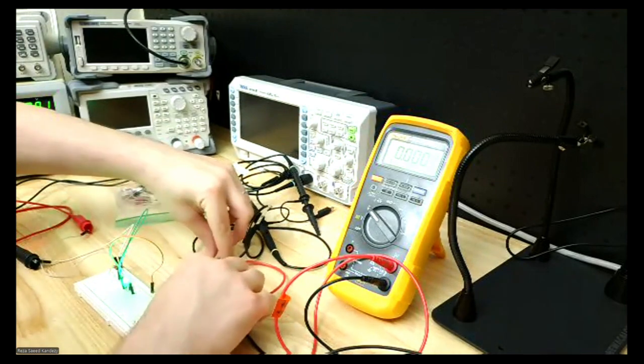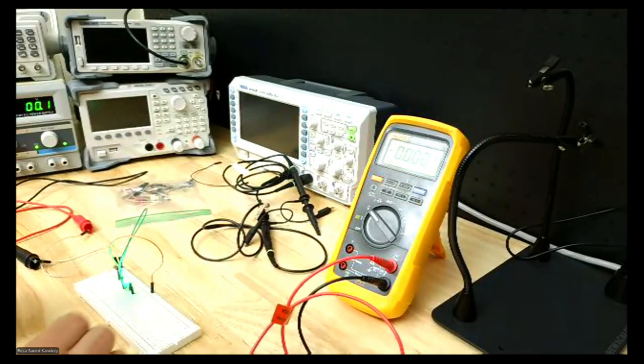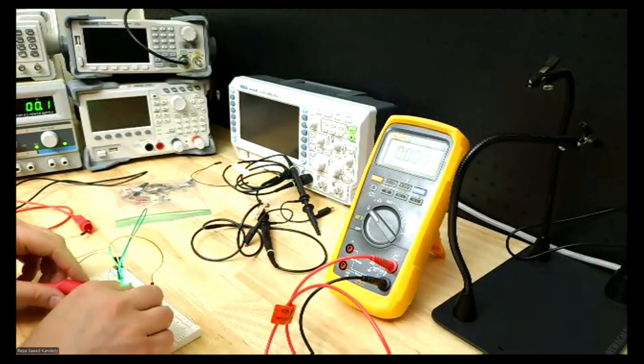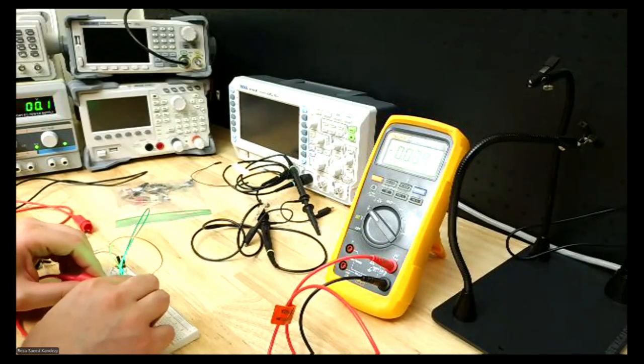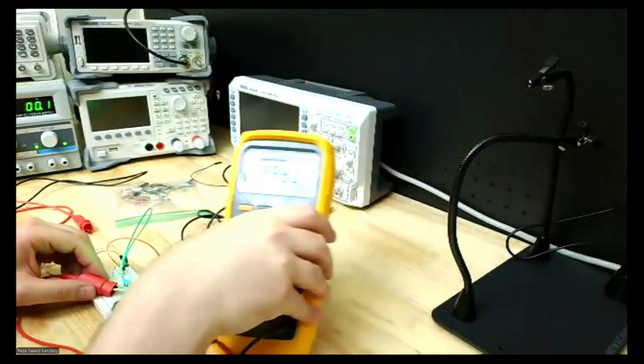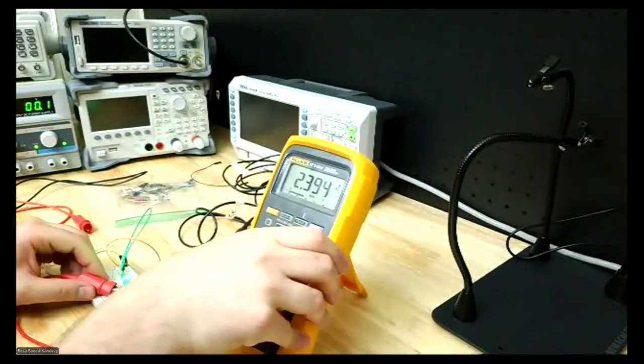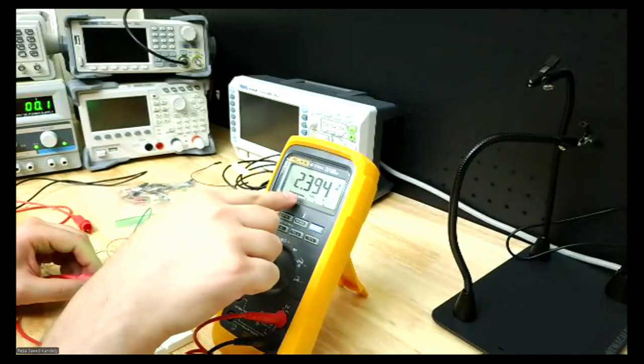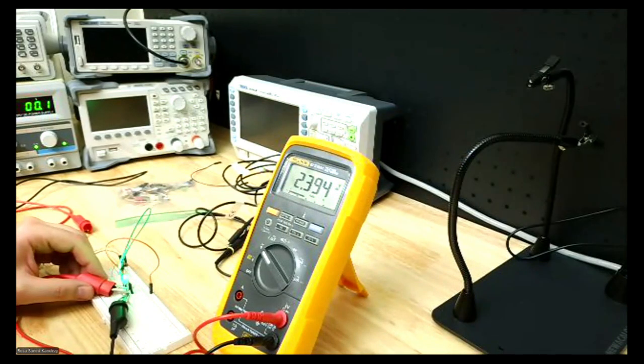Now I want to see the voltage across the diode, so I'm going to connect the voltmeter across the diode, and as you can see, there is 2.39 volt across the diode. So theoretically, we consider that as 2 volt.